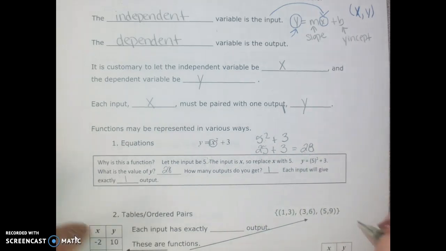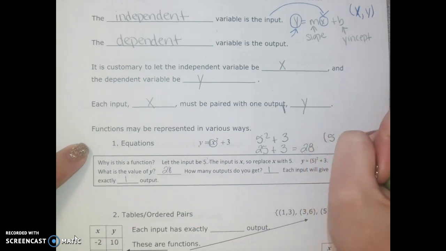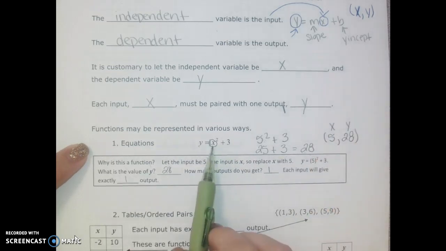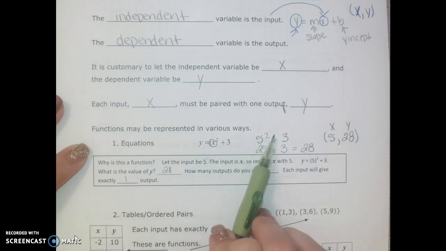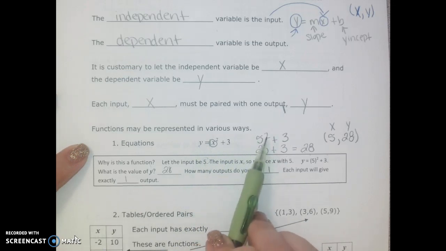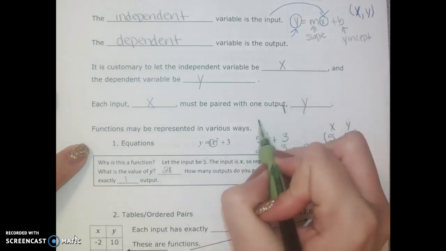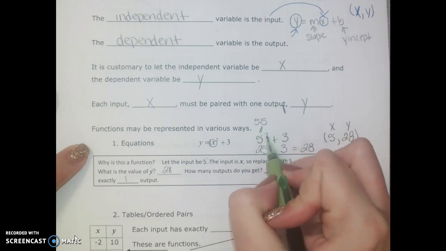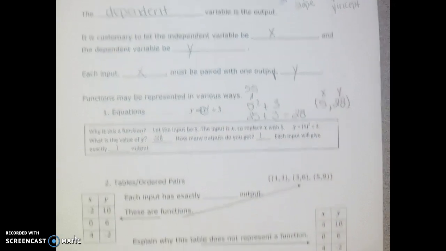To better help you understand the next part, you can create an ordered pair. So our input was 5, that was our x value. Our output was 28. So again, we had an x, we had a y. We put in 5 for x, and the output we got was 28. Because again, we did 5 squared. 5 times 5 is 25. That does not mean 5 times 2; if you go back and remember your exponents, 5 times 5 is the expanded form of 5 squared. 25 plus 3 is 28.